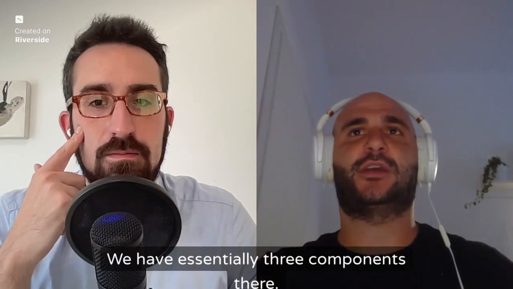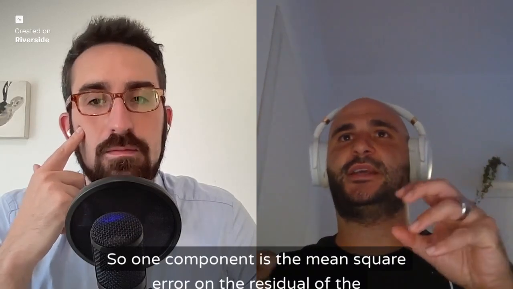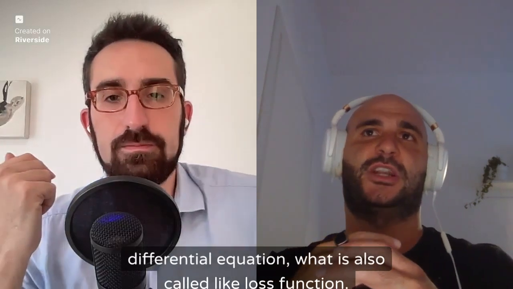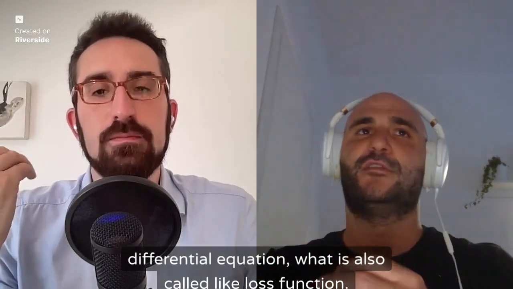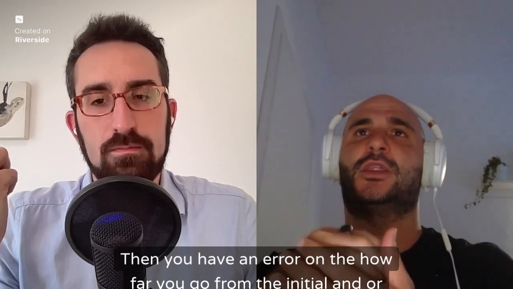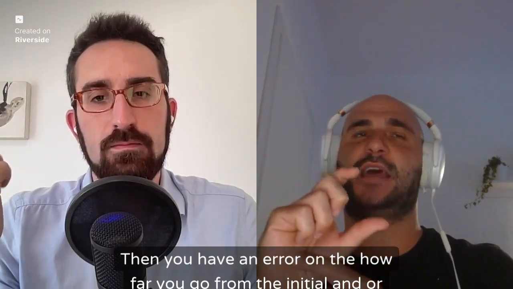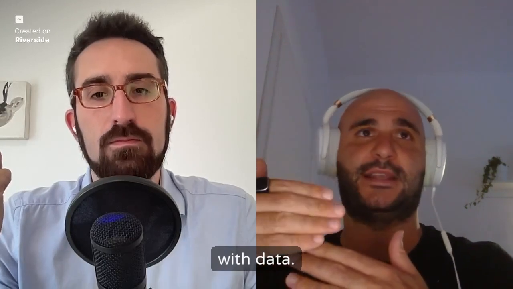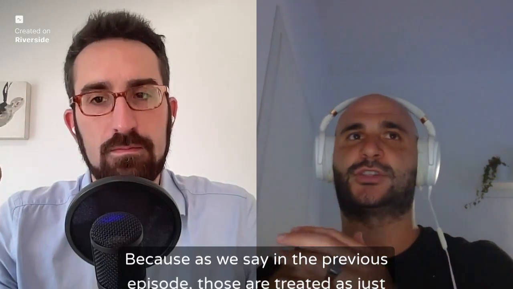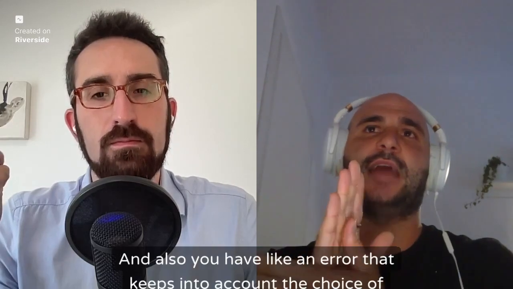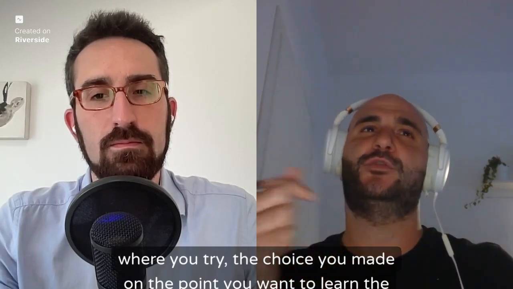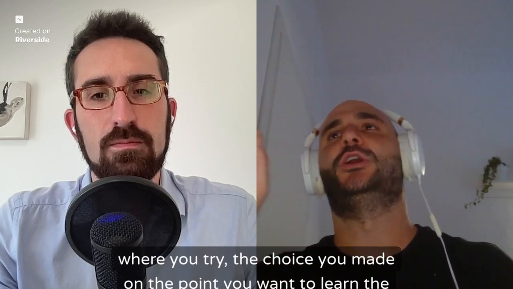we have essentially three components there. So one component is the mean square error on the residual of the differential equation, what is also called loss function. Then you have an error on how far you go from the initial and/or boundary condition, and that one is the classic error you have when you don't just deal with data, because as we said in the previous episode, those are treated as just normal data. And also you have an error that takes into account the choice you made on the points where you want to learn the equation.